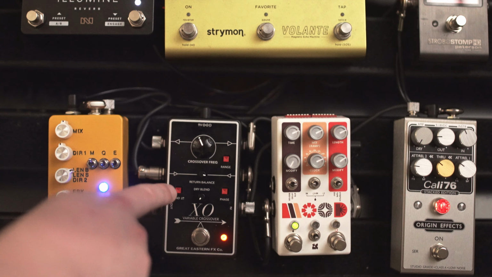Now, if I flip the bands and bring the balance back to center, it gets pretty crazy pretty quick. Because the high is going higher and the low is going lower, but I like the contrast that's bringing things back to center here. Dry blend knob.